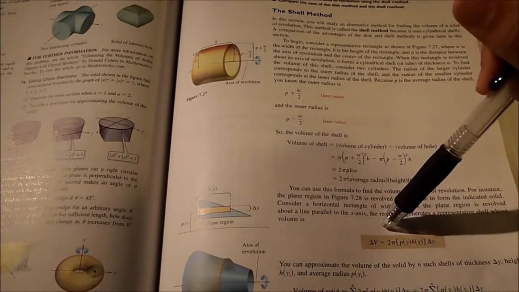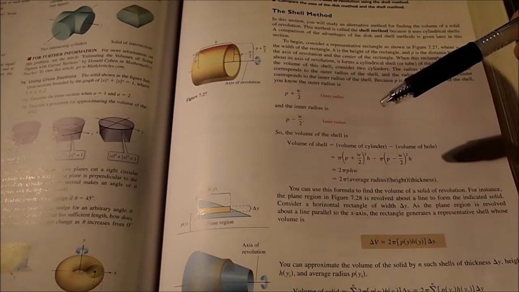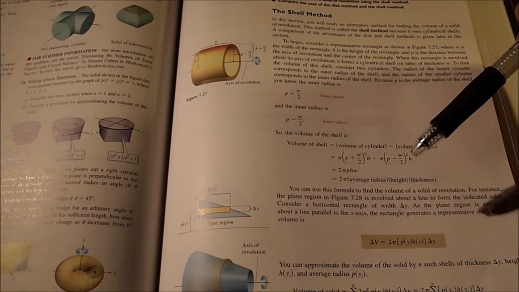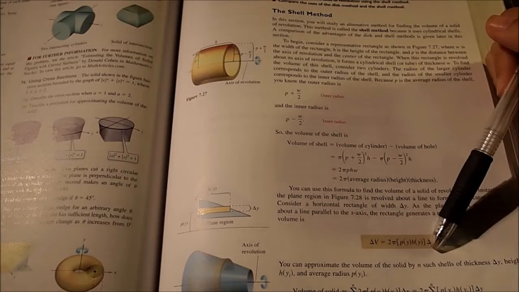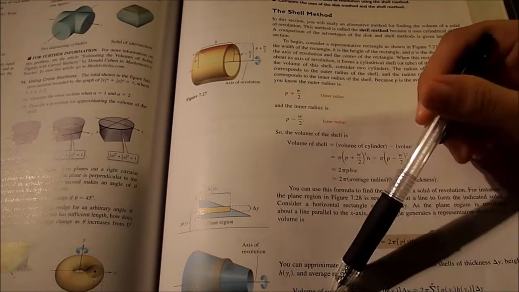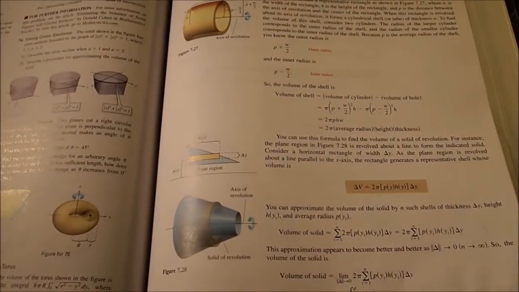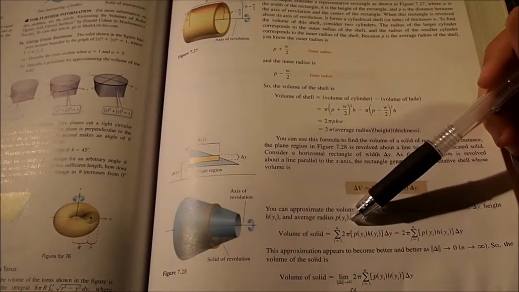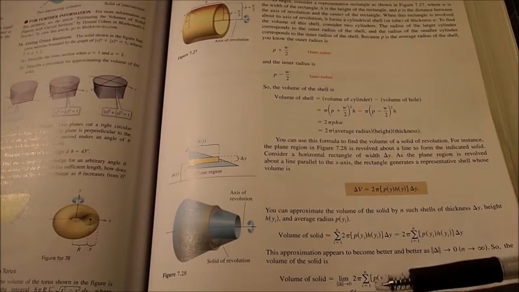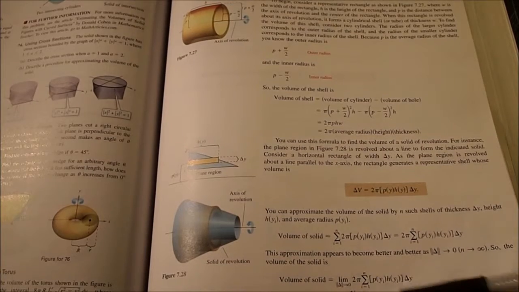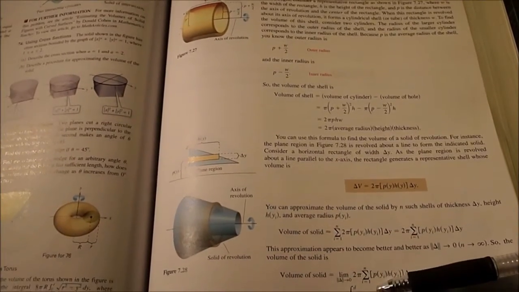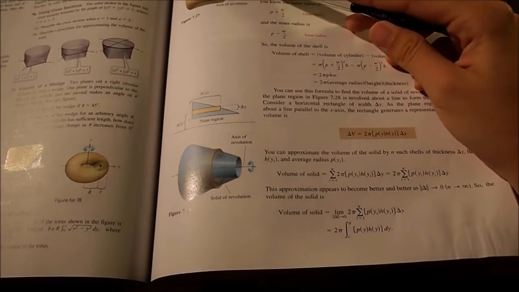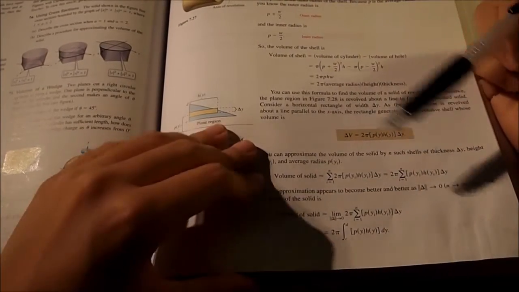And then the equation for the rectangle, or delta V, is just 2 pi times P of Y times H of Y times delta Y. So then the volume of a solid is just equal to the integral from A to B or C to D of the height, the radius, which is the distance from the axis of rotation to the center of the representative rectangle, times the height, dy, and take the integral of that. And then it's written on this next page.